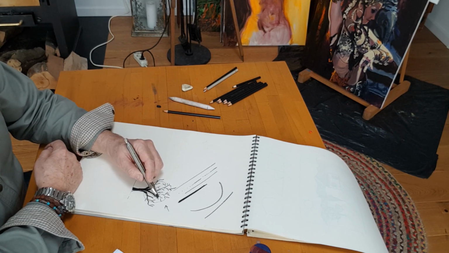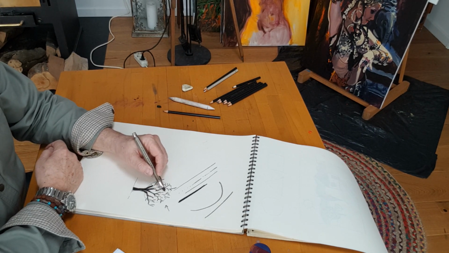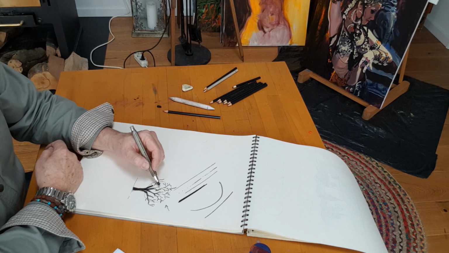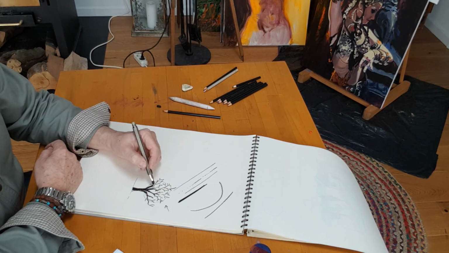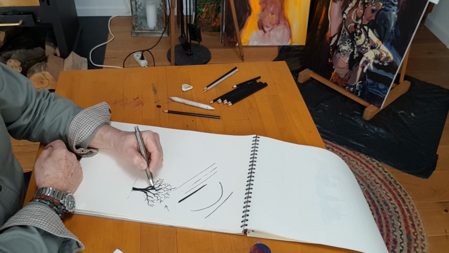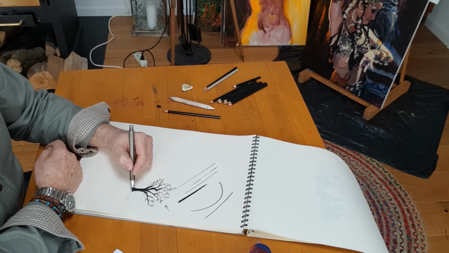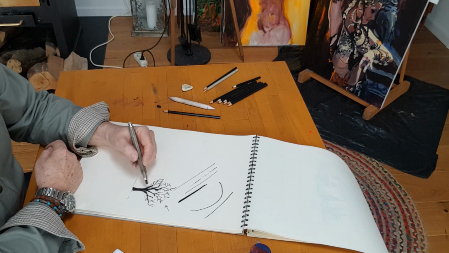Tree is a very good example. You can consider this as the tree of life, or our genealogic tree. Yeah, you see, thin lines, thick lines, interrupted.